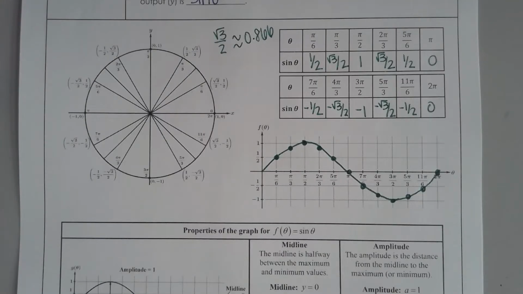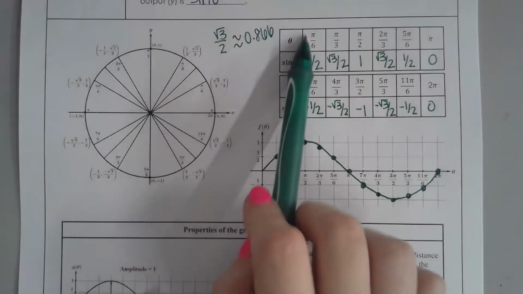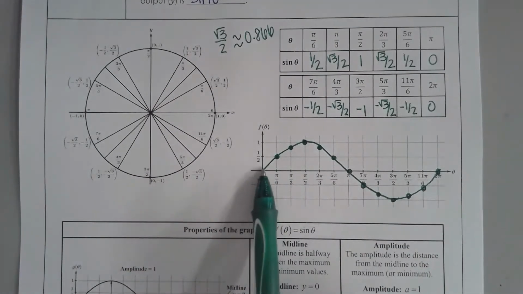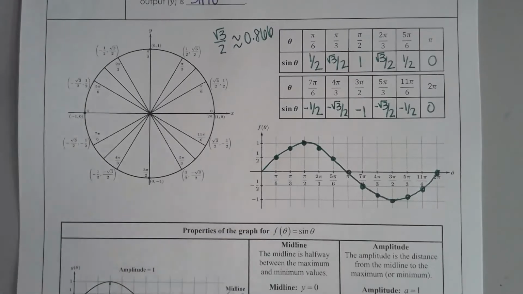That is one cycle, and really I should have started with 0. This is one cycle of the sine graph. So a sine graph, the cycle starts where it crosses through the origin.